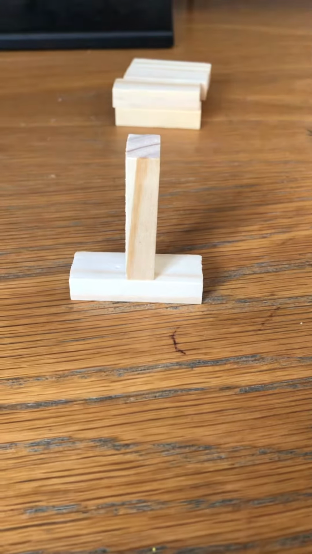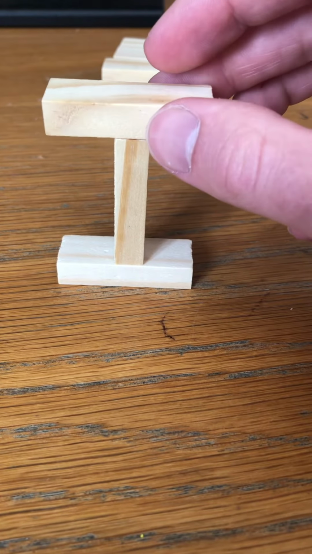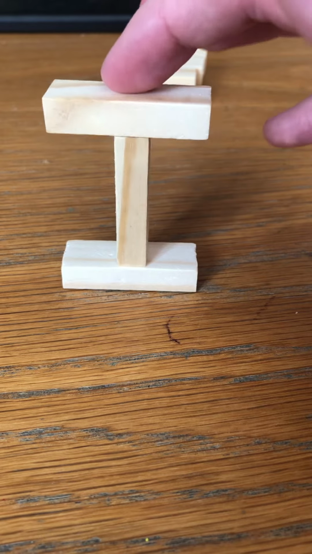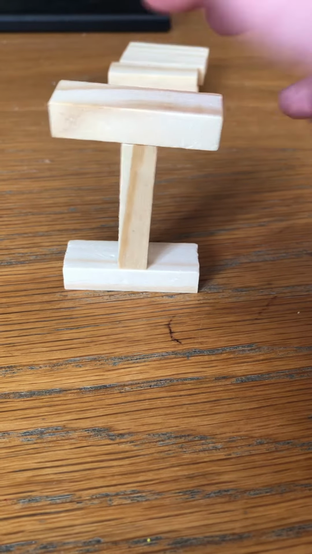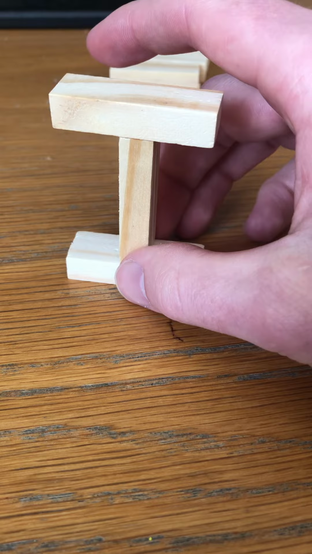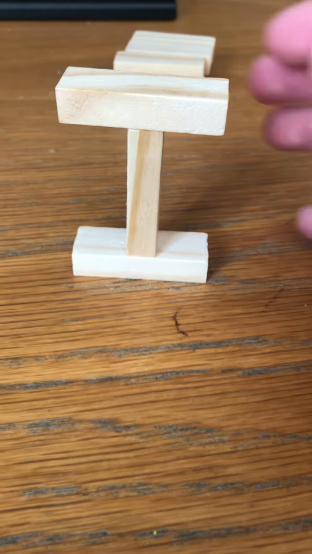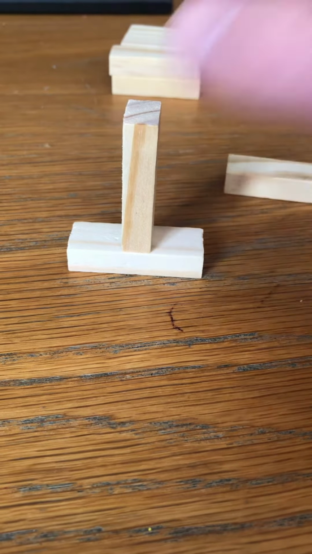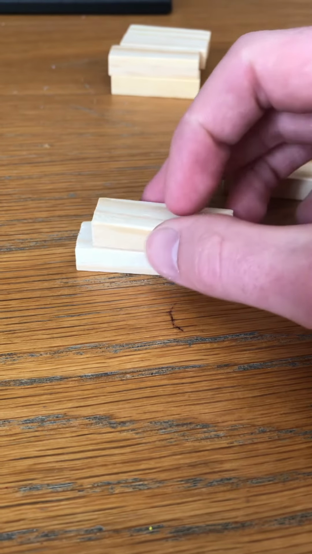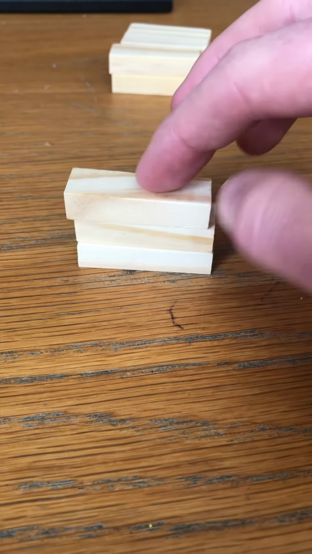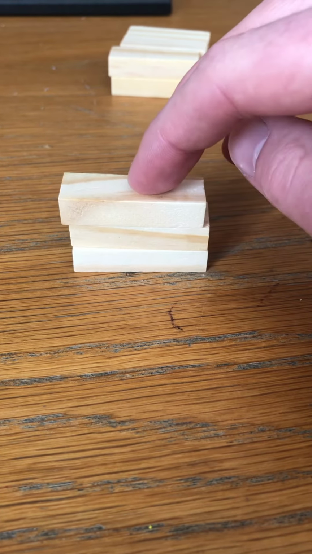But if I put my wall then on top, that foundation has more chance of sinking in the wetter area. So if we were in a wetter area, we might want to spread that load out over a wider area. So if I spread that foundation wider, there's more stability there again.